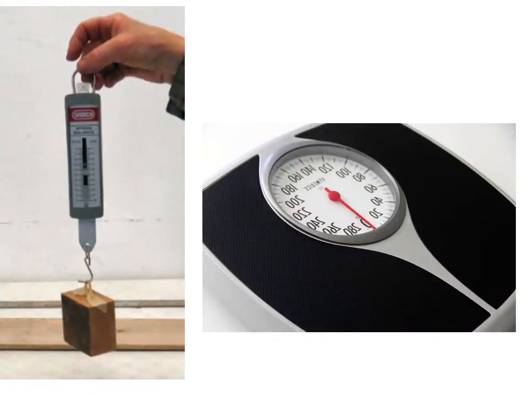And we use various objects. Spring scales are a good one, or the scales you step on, and they are simply measuring the pull of gravity on your mass. Momentum is a little bit like inertia, except it only deals with things that are moving. Inertia is both moving and not moving.